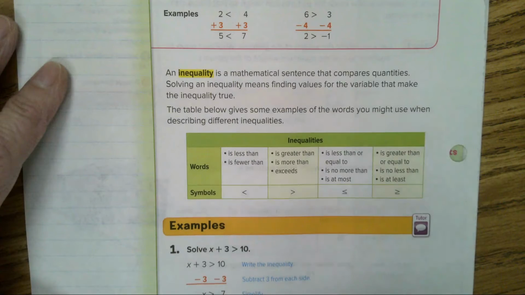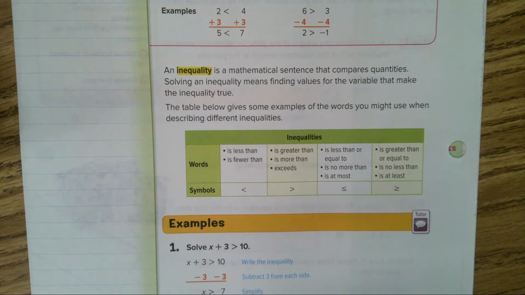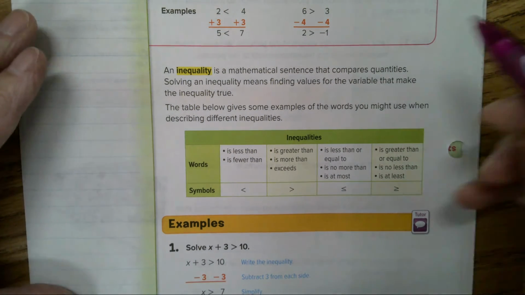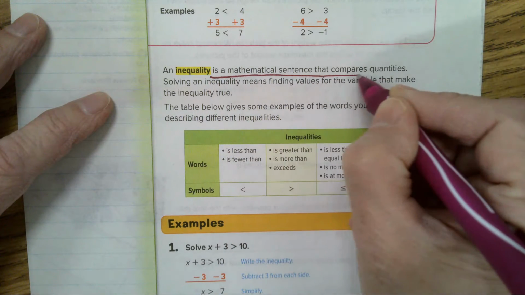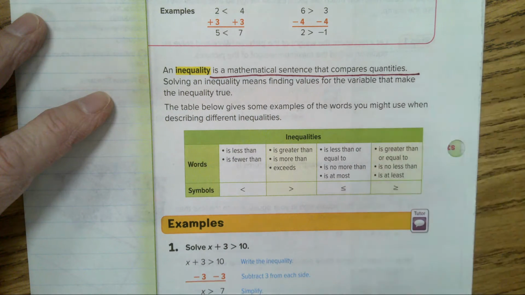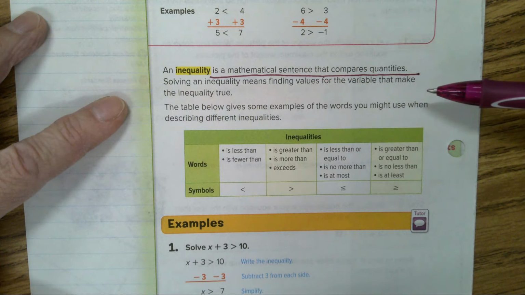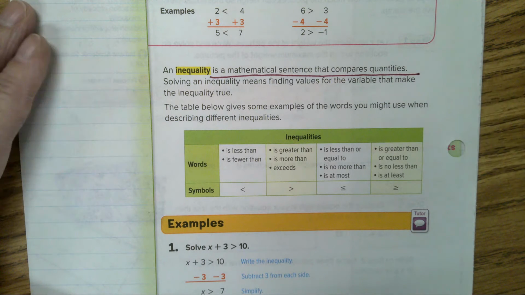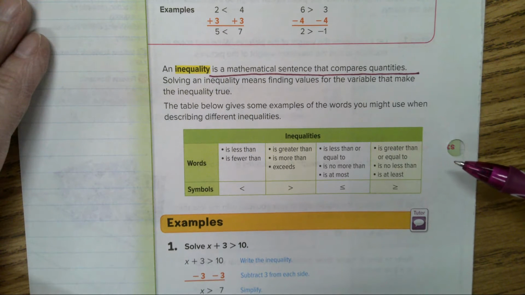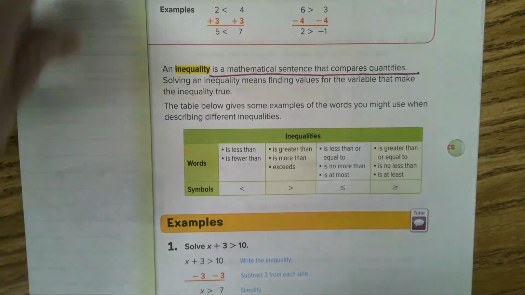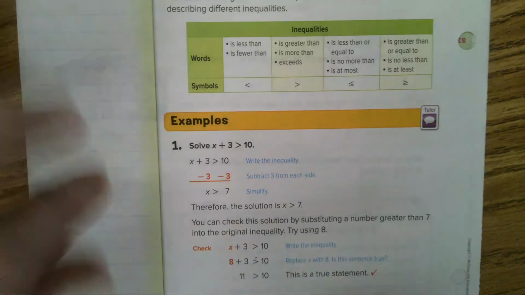Now it states, an inequality is a mathematical sentence that compares two quantities. We wrote that down on our paper earlier. You might want to draw a line underneath it. It says solving an inequality means finding values for the variable that make the inequality true. We already wrote this information down on our worksheet. That's the same information. Now we're going to go to how to solve one-step inequalities.